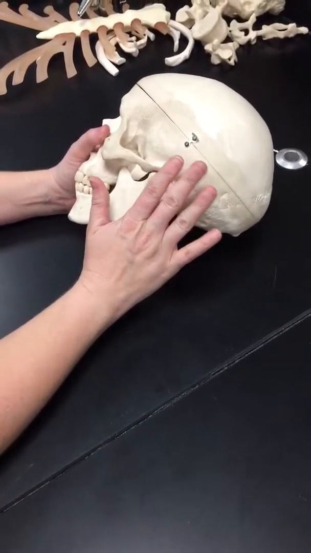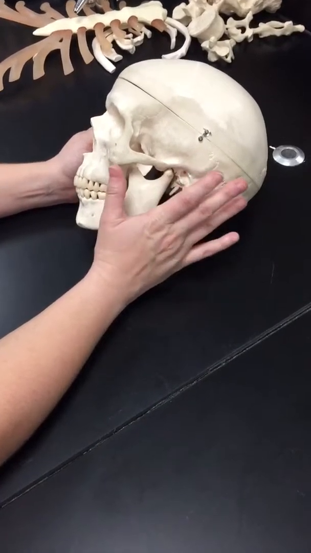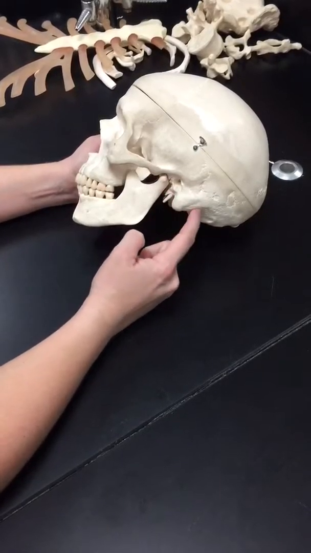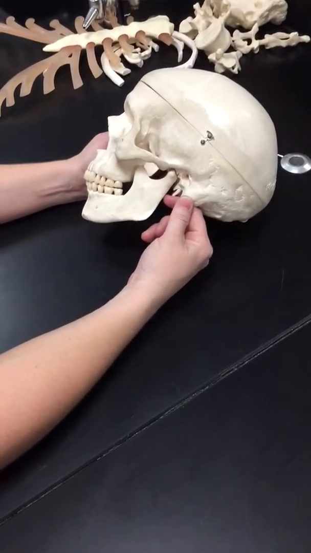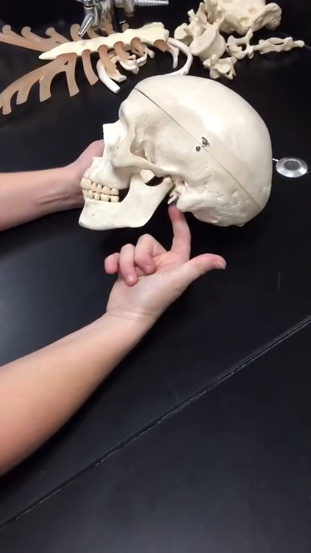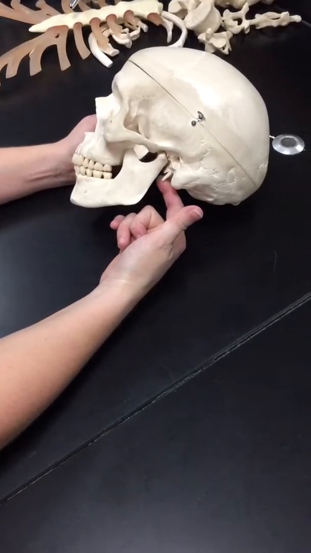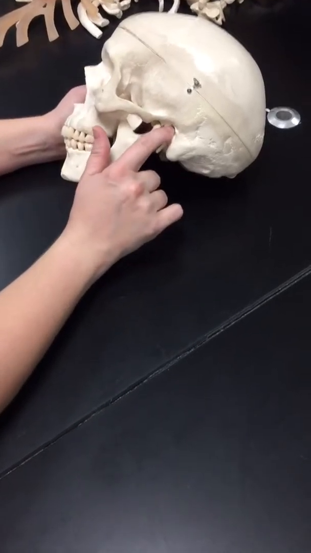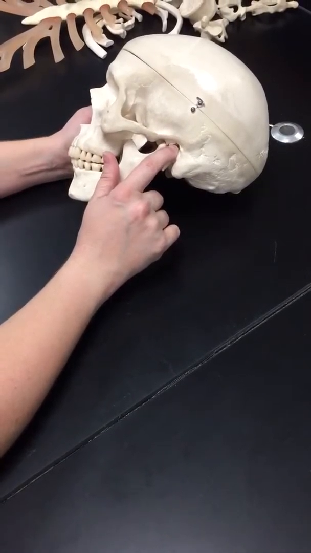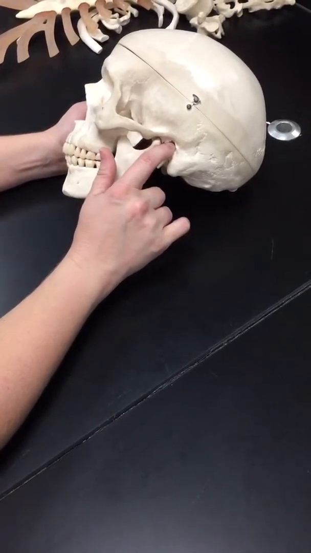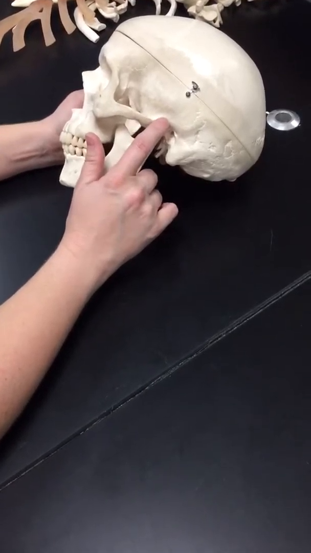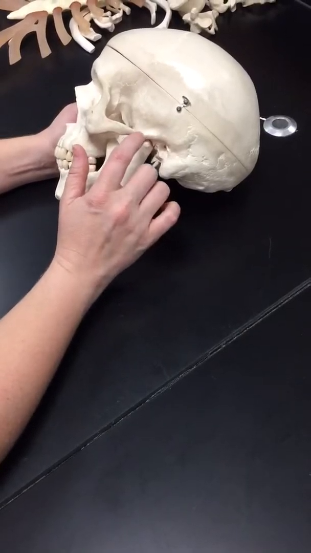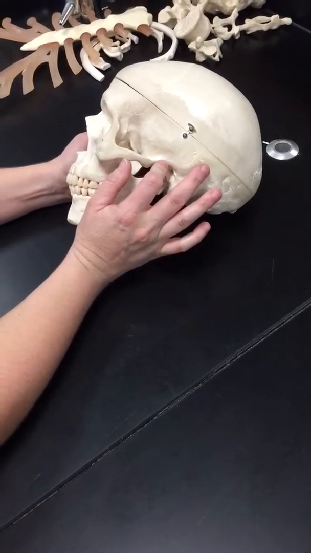All right, so starting with, we're going to look at the temporal bone. With the temporal bone, you have this blunt projection right here called the mastoid process. This really sharp one here is called the styloid process. That canal or that opening right there is called the external auditory meatus. Remember, a meatus is a canal-like passageway. And then this sharp projection coming off of here is the zygomatic process.